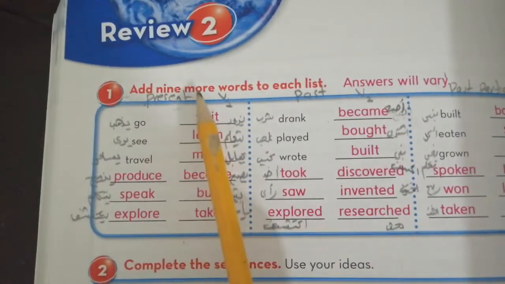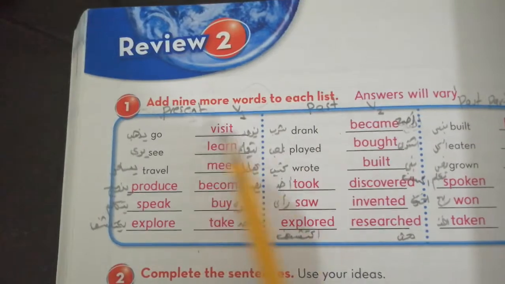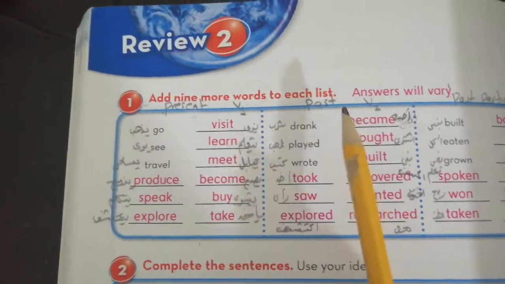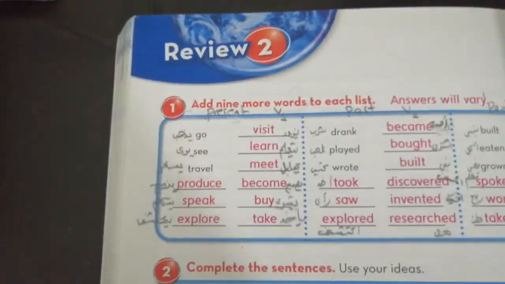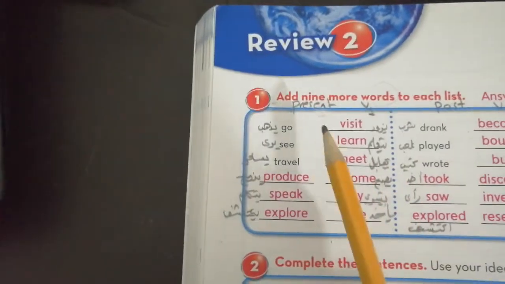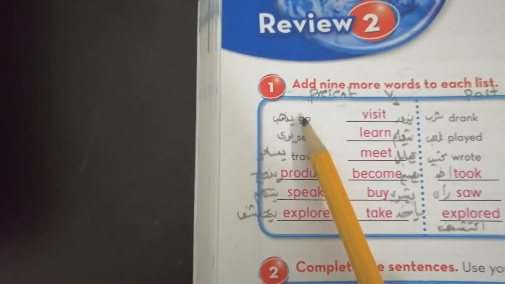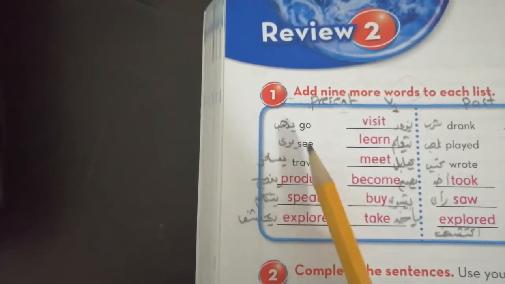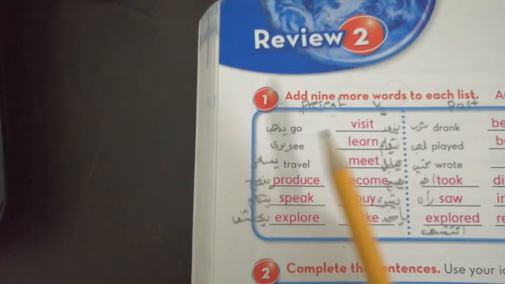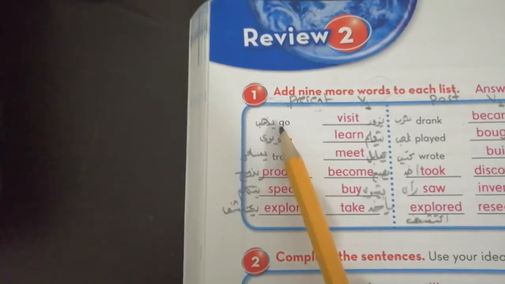يعني بدك تضيف 9 كلمات لكل list. We want to look at the first column, or the first list. The first column started with go, يذهب. See, يرى. That means these are verbs. هدول إيش أفعال. Look at the verbs.